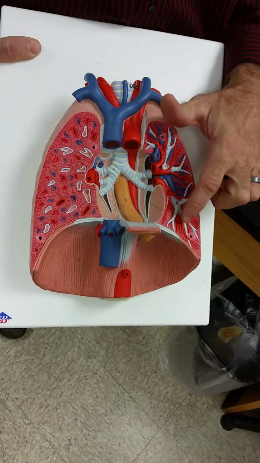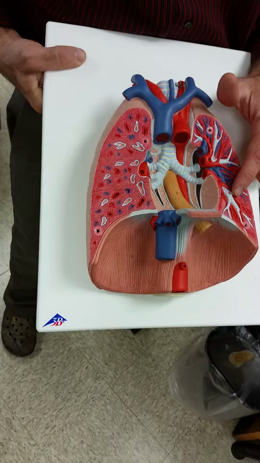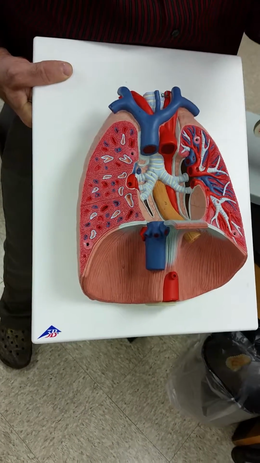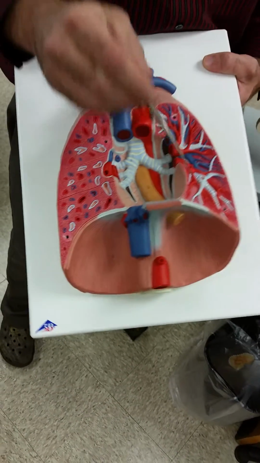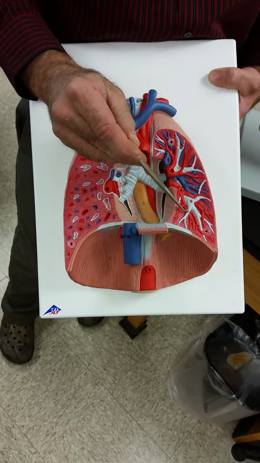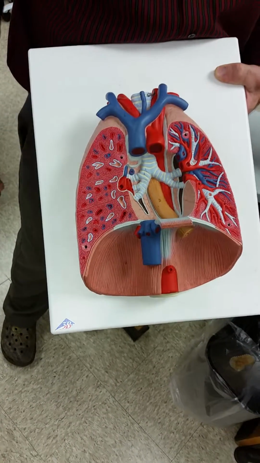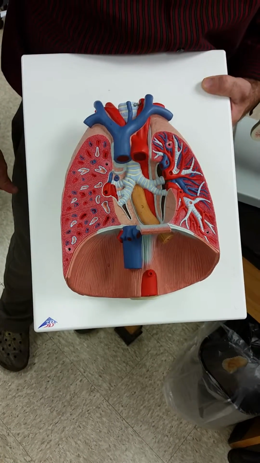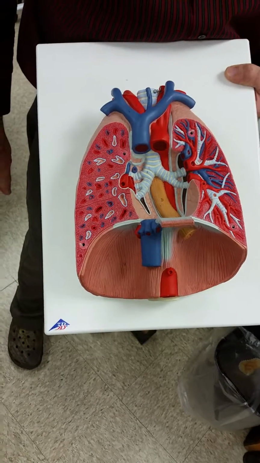These tertiary bronchi are also called bronchopulmonary segments because these tertiary bronchi are segmental bronchi. They go to a specific bronchopulmonary segment. So these are called tertiary bronchi. They're also called segmental bronchi or bronchopulmonary segments. I keep saying that because it's on your online quiz. Bronchopulmonary segments. What's next? Bronchioles.